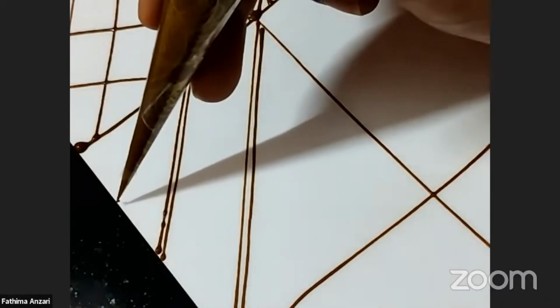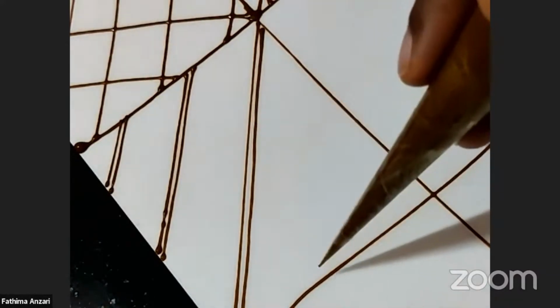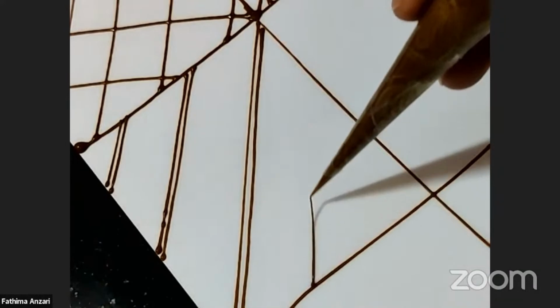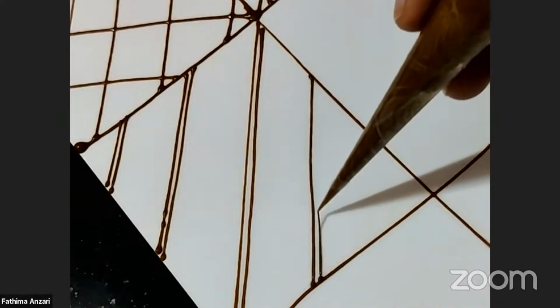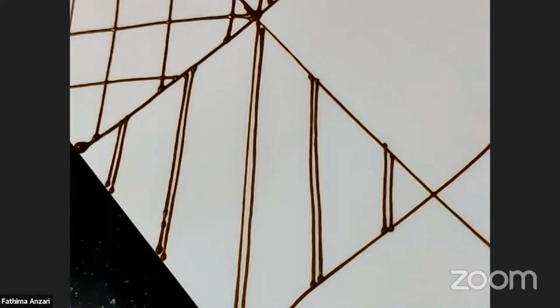They will be quite near. There won't be much gap. Try to maintain equal space between each and every line. Like that, I have done with that one.